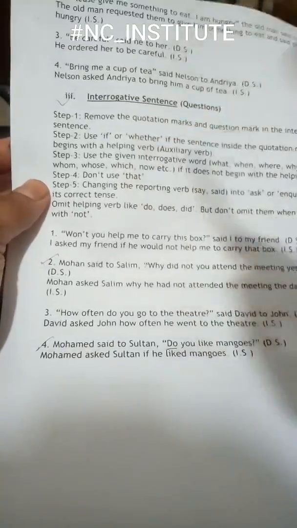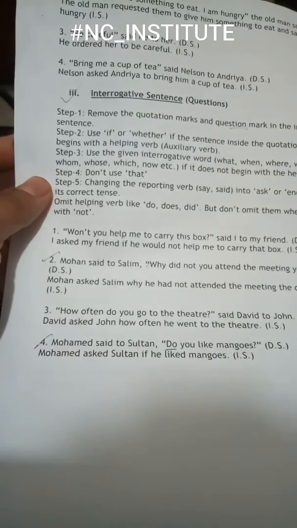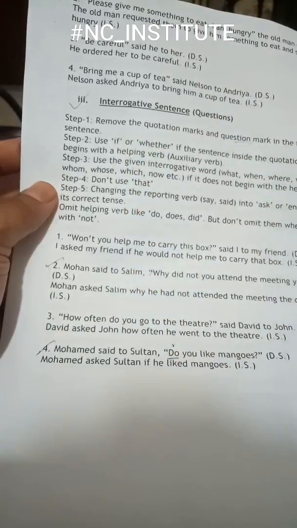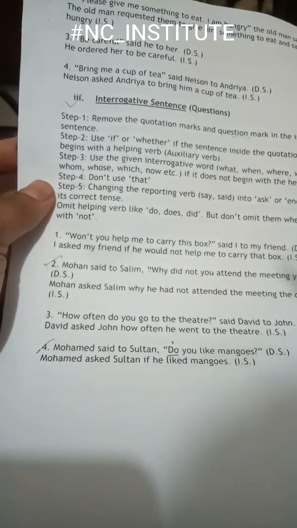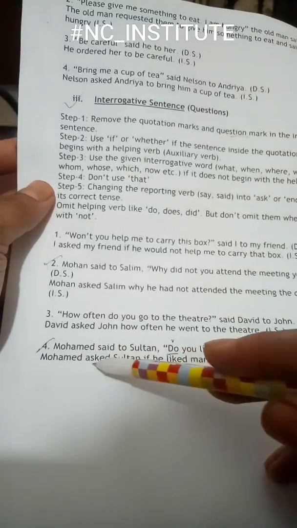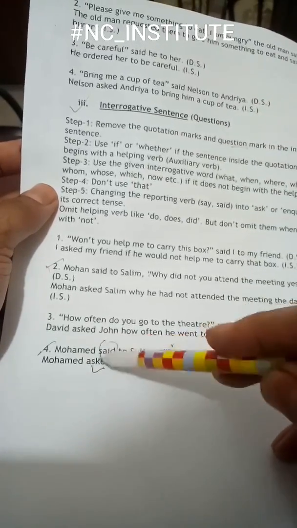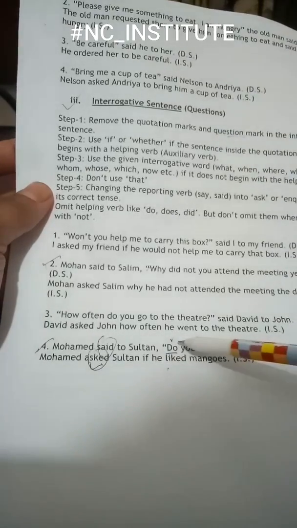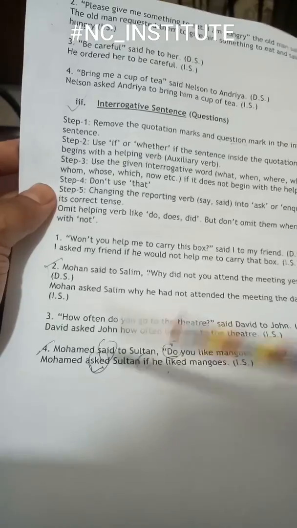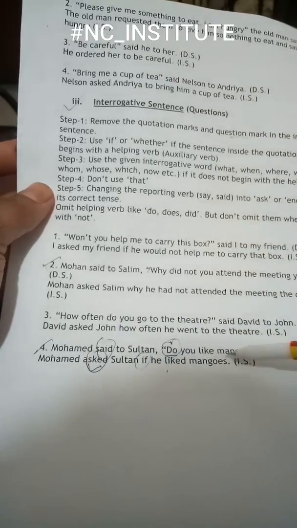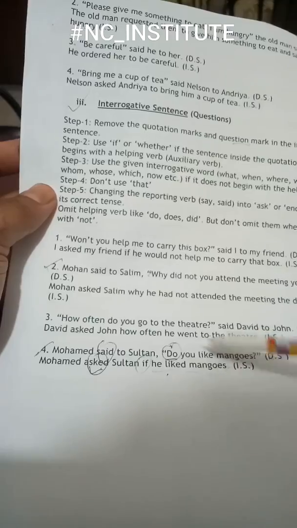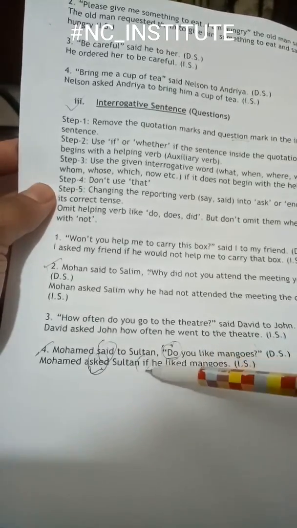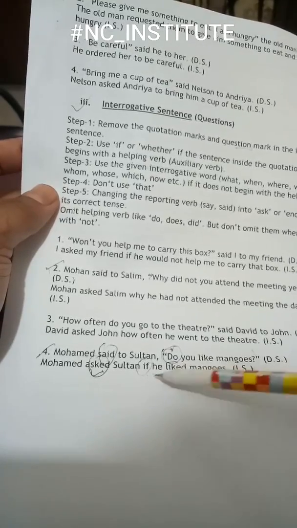So to comply with this rule, instead of do, we must use if or whether, whichever is suitable. So let's see, Muhammad asked. This is a question, that's why instead of say, we must use asked. Muhammad asked Sultan if he liked mangoes. So instead of do, there is if, and the sentence takes a very simple structure. Instead of reversible, it remains in assertive form. After if, there is subject verb formation.